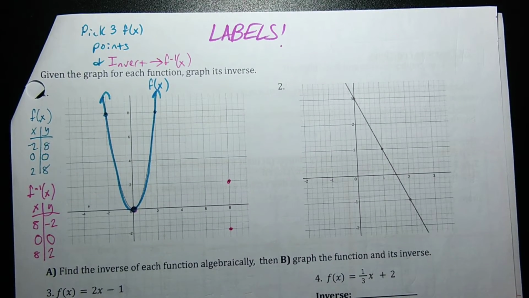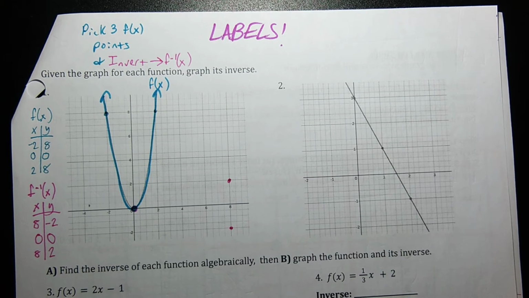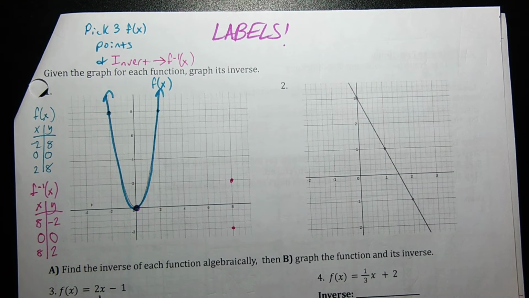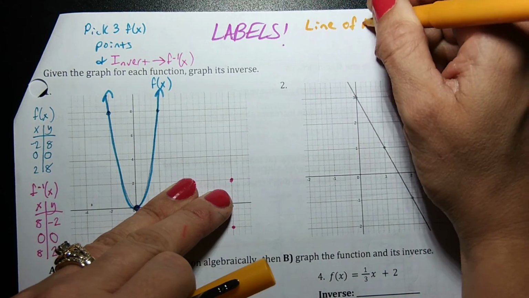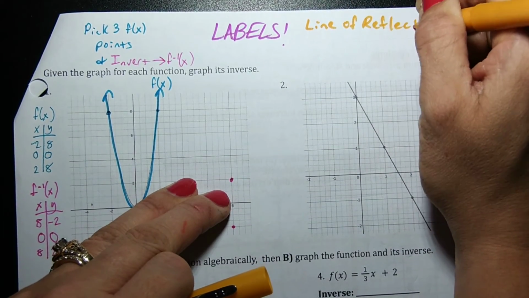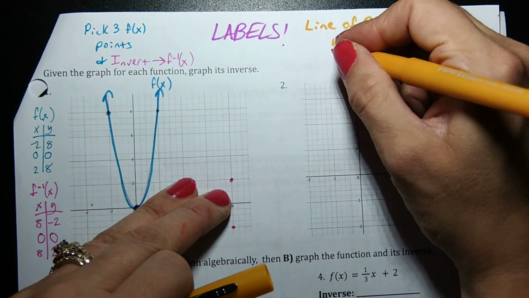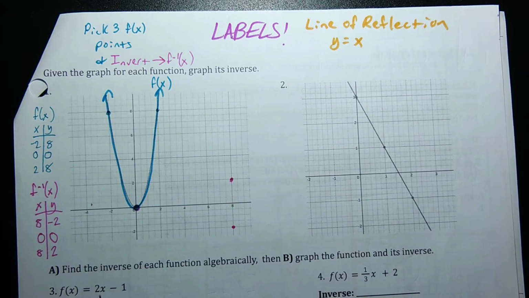And it's like, ooh, how are we going to draw this and connect these dots? This is where we're going to go back to that definition that we wrote on the previous page that says inverses go over that line of reflection, y equals x. So line of reflection, y equals x.